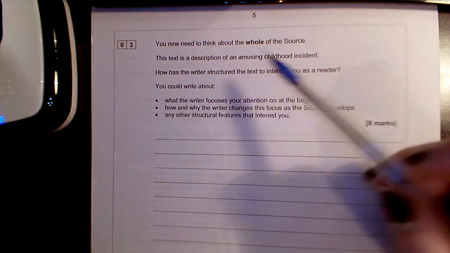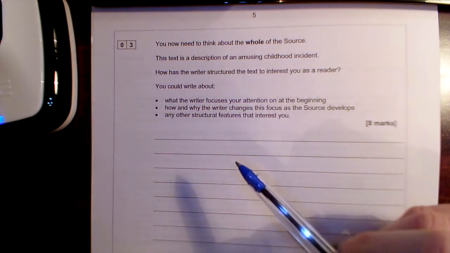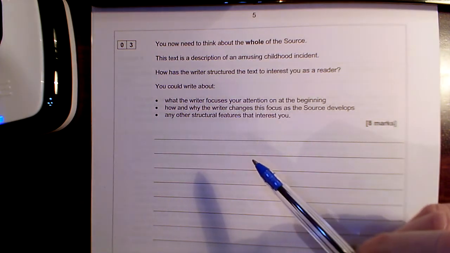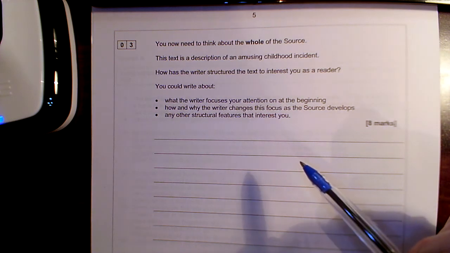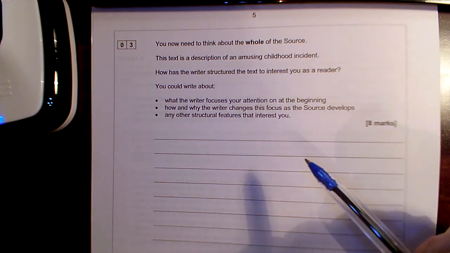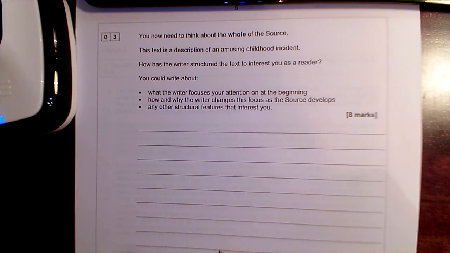Okay, what we're looking at today is paper 1 question 3, and we're using one of the sample Key Stage 3 extracts from the AQA website to have a look at how we might go about responding to the question and how we might go about annotating the text to put together a good top level 8-mark answer.